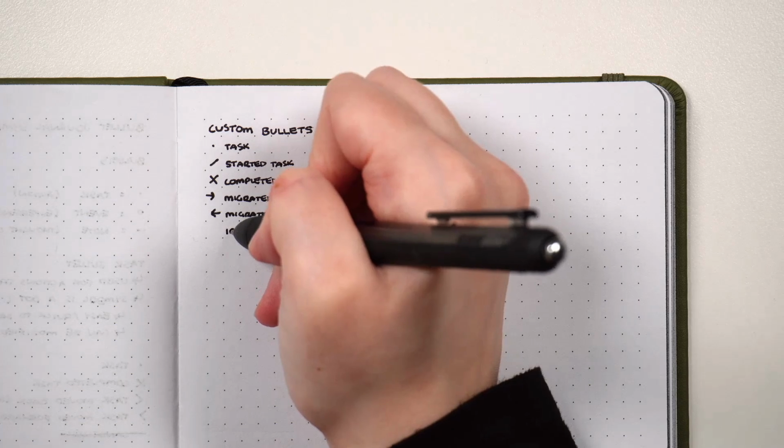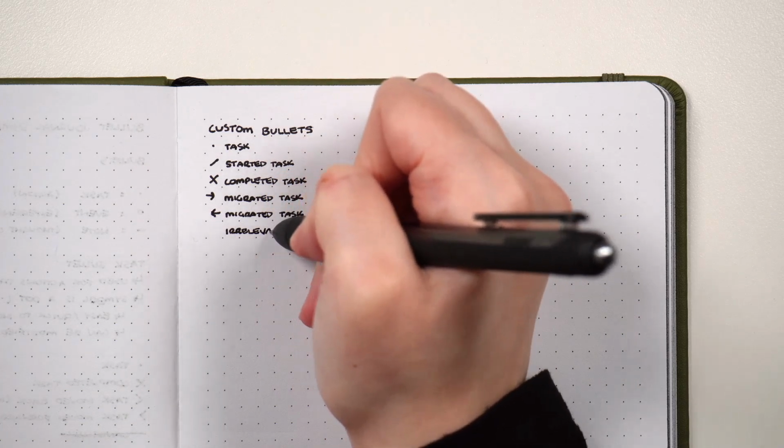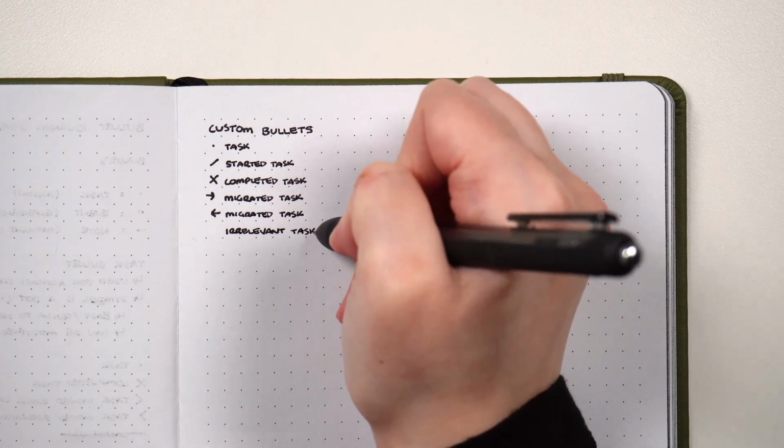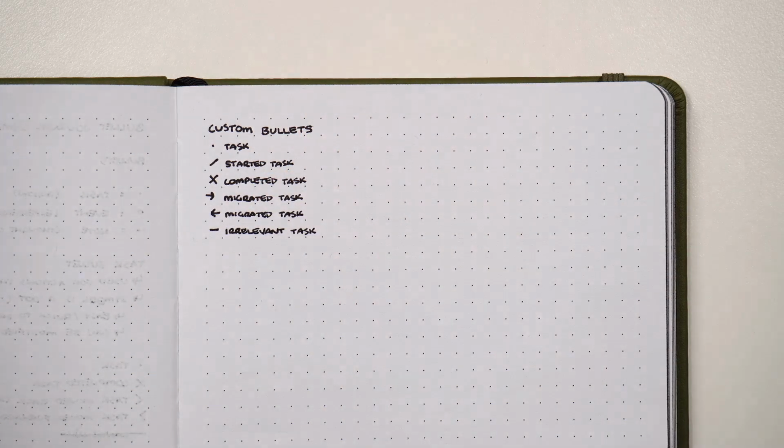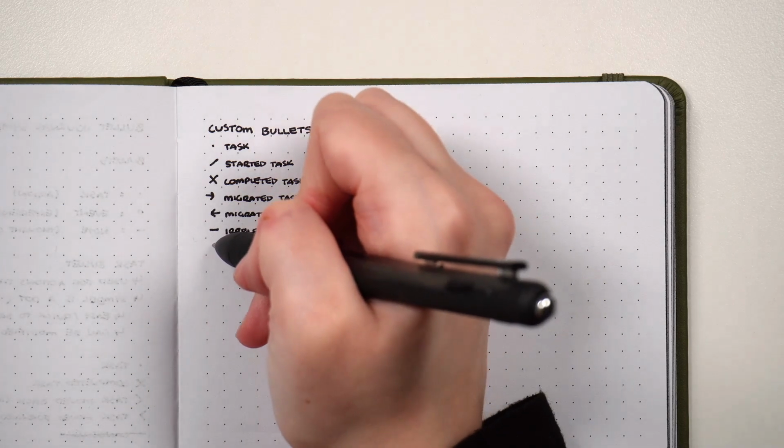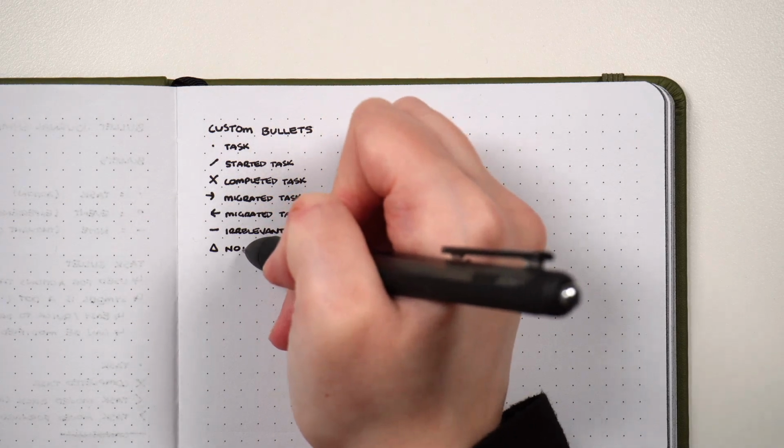The problem that this presents is that it is the same as the notes bullet in the original system. So for my notes, I instead either use an exclamation point or a triangle, depending on how I'm feeling in that bullet journal. I do try and keep it consistent within the journal that I'm in though. Currently, I'm using an exclamation point.